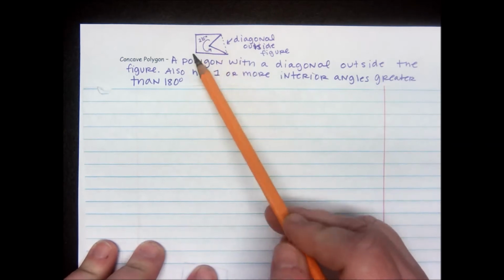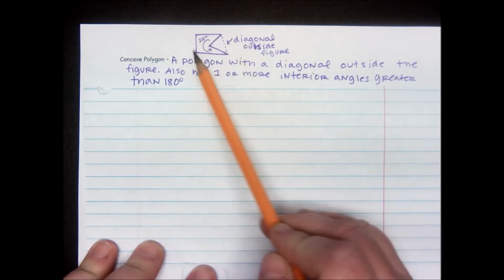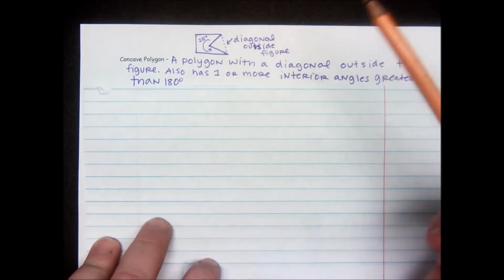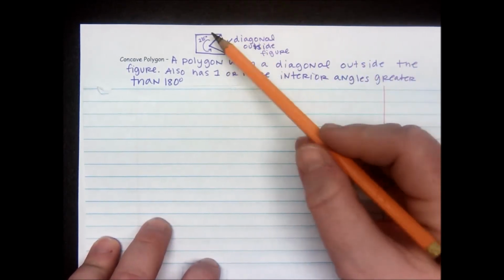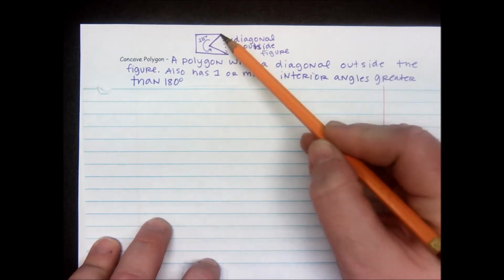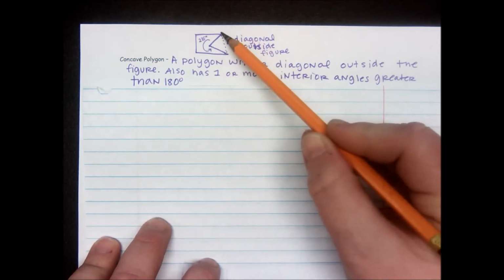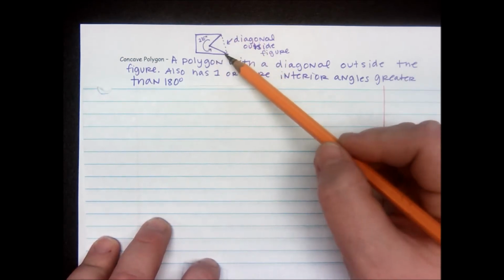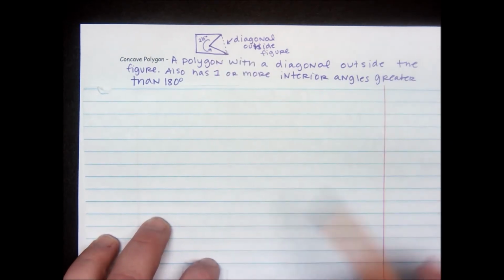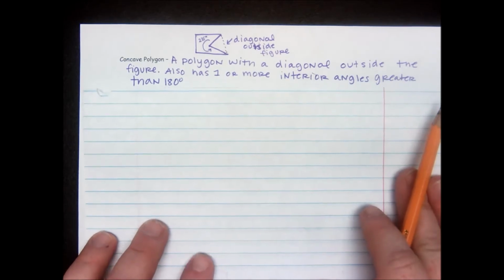So I drew a picture, 1, 2, 3, 4, 5, a pentagon, 5 sides. But when I drew my pentagon, I noticed that I had a diagonal outside the figure because this and this are non-consecutive vertices, because this vertex is between them. And when I drew the diagonal, I noticed that it was outside the figure, not inside. I also noticed this angle right here was going to be more than 180 degrees because it's more than a straight line.